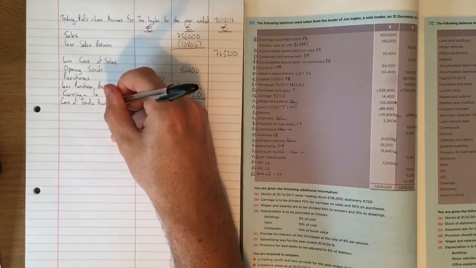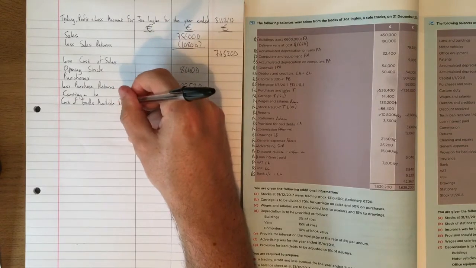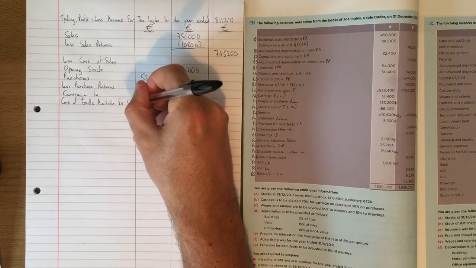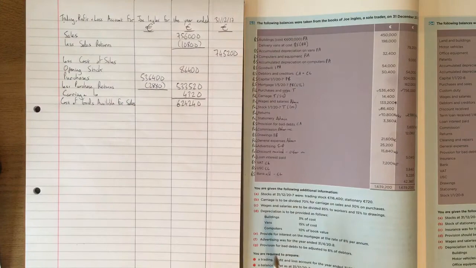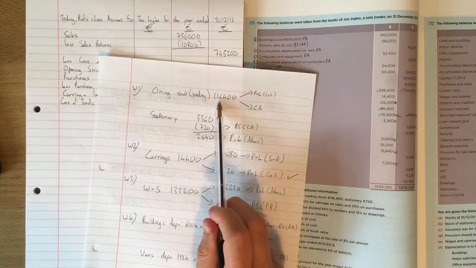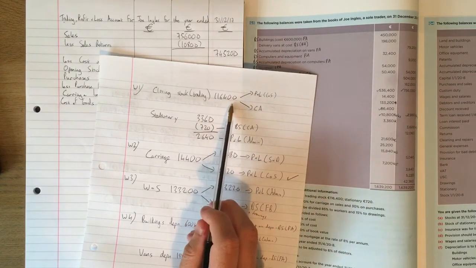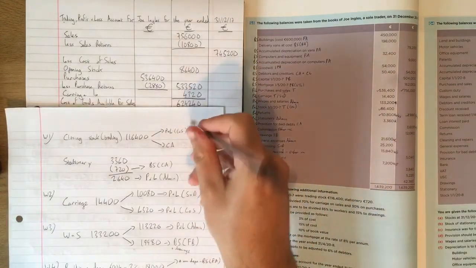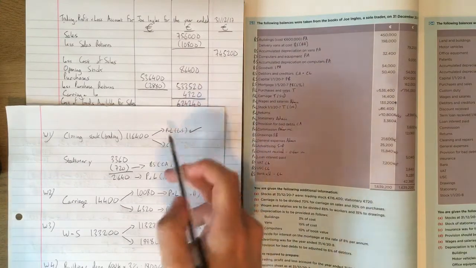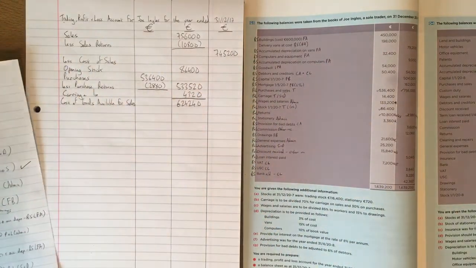So that's potentially what you could have sold this year. Goods which cost that much. But I still have closing stock sitting there at the end of the year, so I haven't sold that in 2017, the 116,400. So that shouldn't go in this year's account. So I'm subtracting it to take it out. It shouldn't go in this year's account as an expense. It'll go into next year's one as opening stock.